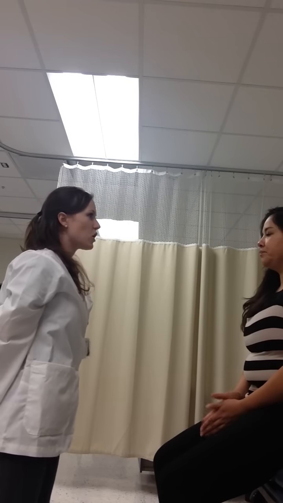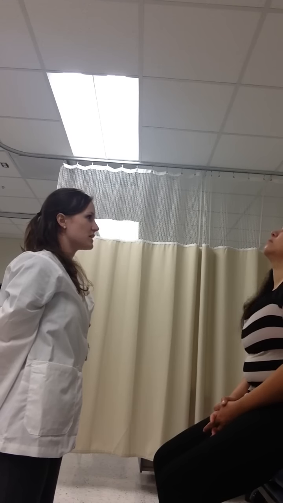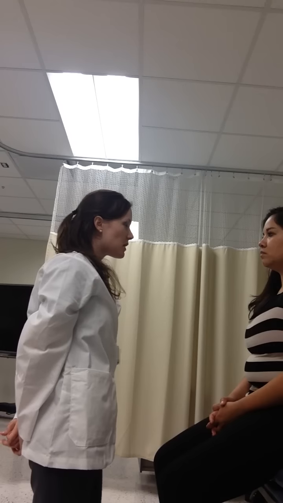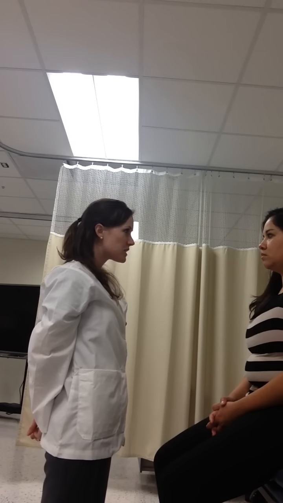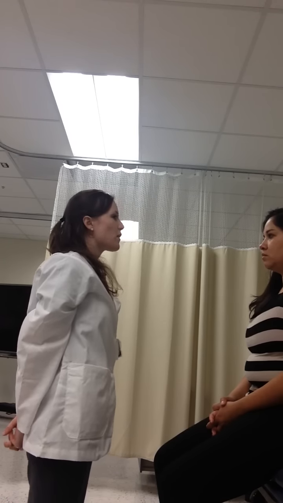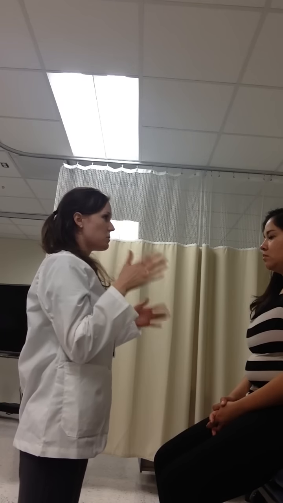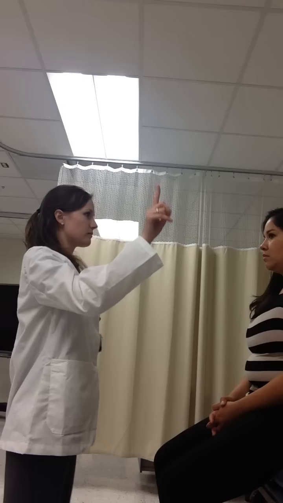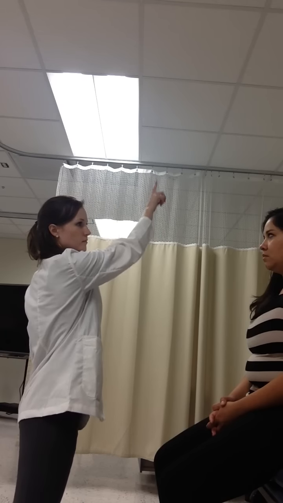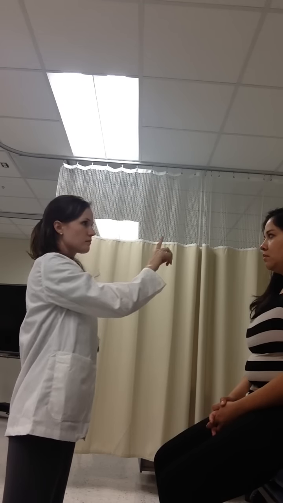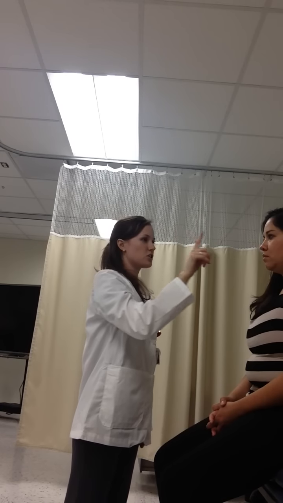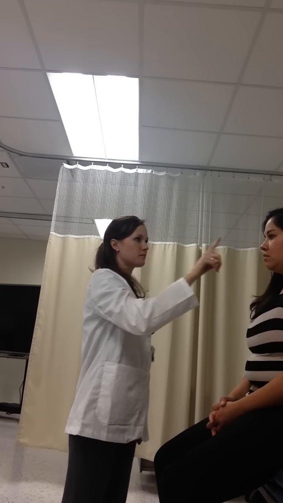So now I'm going to move on to cranial nerves 3, 4, and 6, and this is extraocular movement. So first I'll just assess the patient's eyes for alignment and positioning. And now if you can follow the tip of my finger, keeping your head still, okay? Okay, and now I'm going to test convergence and divergence, also an extraocular movement.